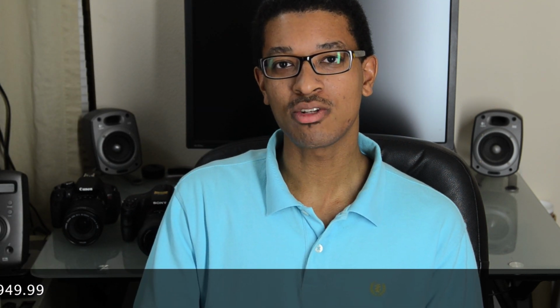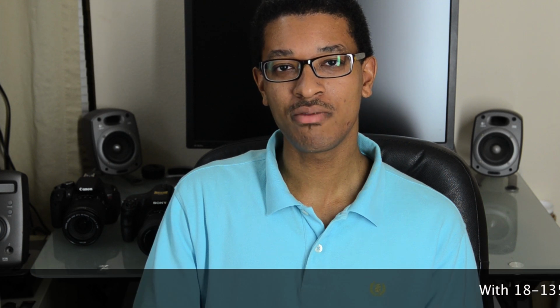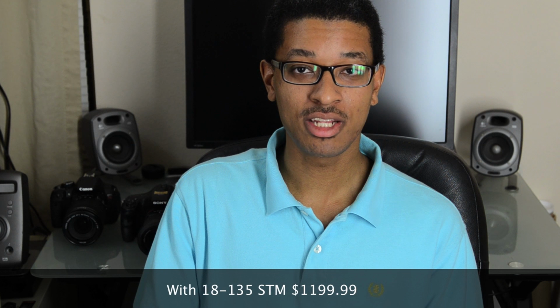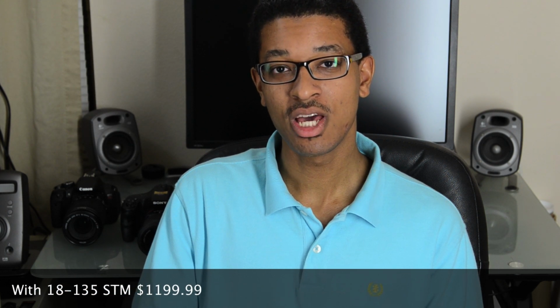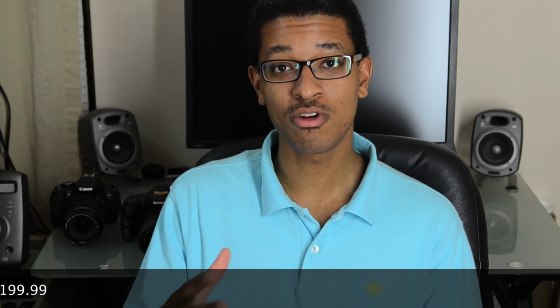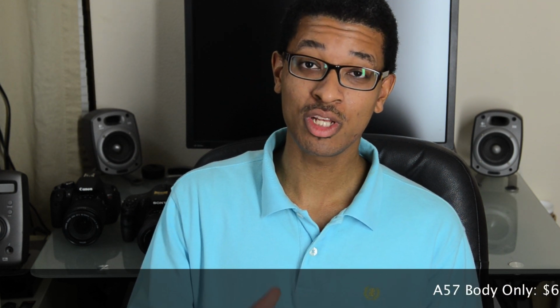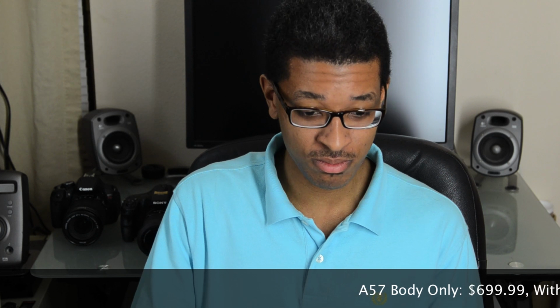So for this comparison, I decided to put a lot of emphasis on video capabilities, especially since the Canon T4i is very innovative in that it's Canon's first model to offer autofocus in video mode. Anyways, we're going to start by looking at the specs.